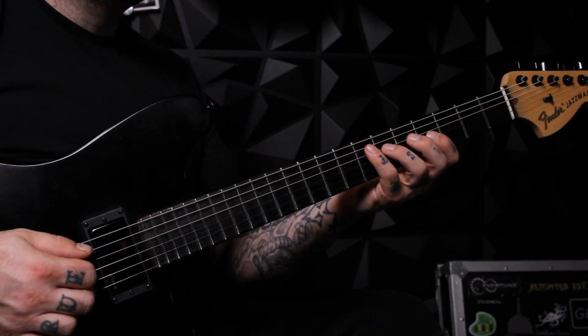The easy version of this is already so slow, I do not think you would benefit by going any slower. But if you need to on your own, that's fine. For progressing from the easy to the hard, I'm going to give you a halftime of the hard part. Remember, there is tabs and a backing track for all of this, so make sure you've downloaded all of that.